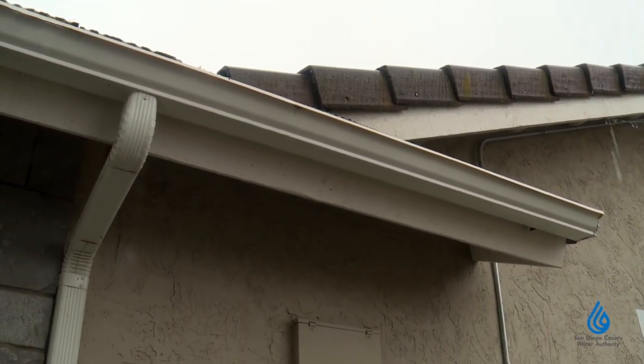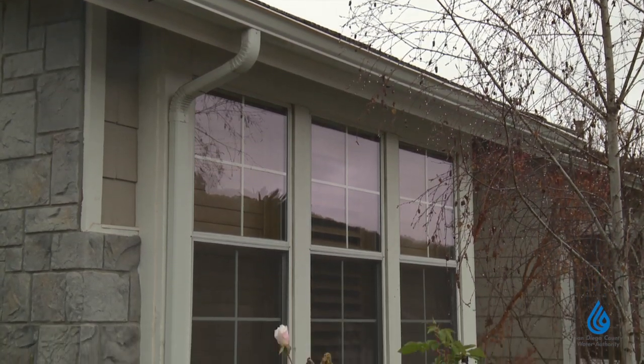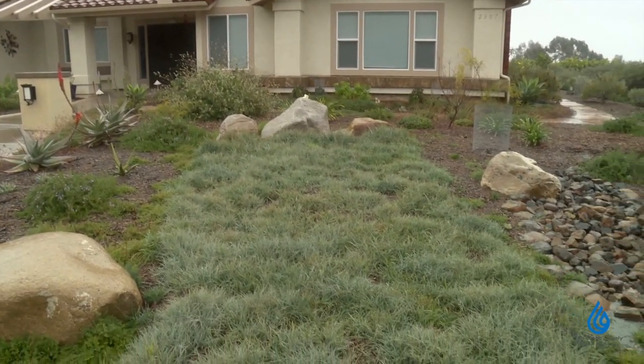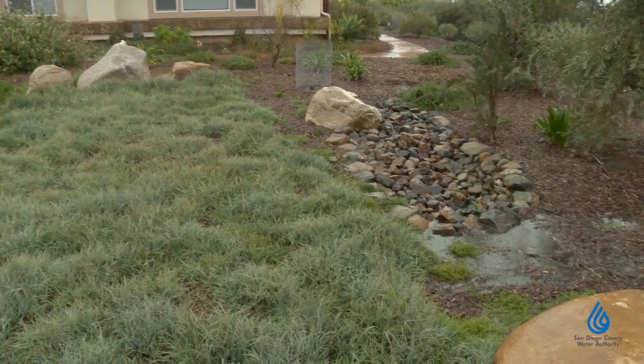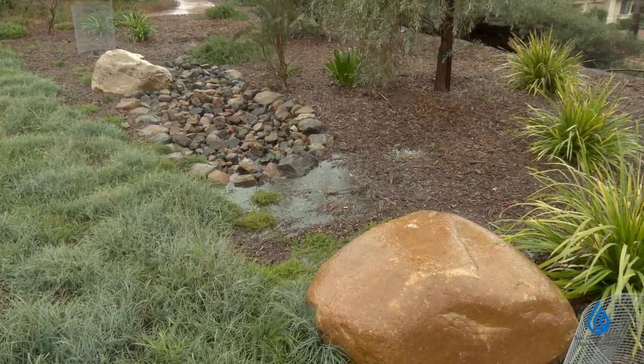A great way to capture the rainwater running off non-permeable and semi-permeable surfaces is to direct it towards permeable areas where it can be spread, stored, and cleaned by your healthy, spongy soil. This is your sustainable solution.